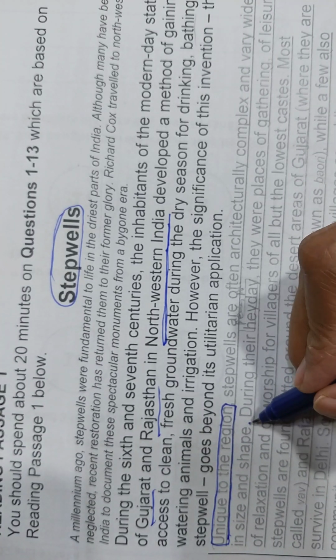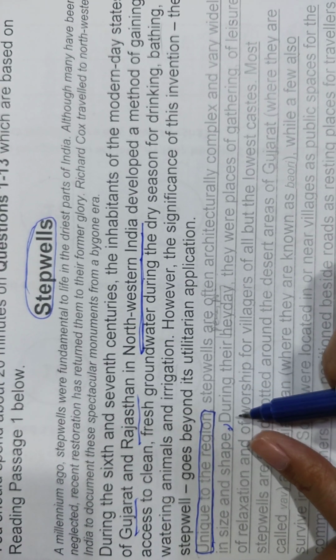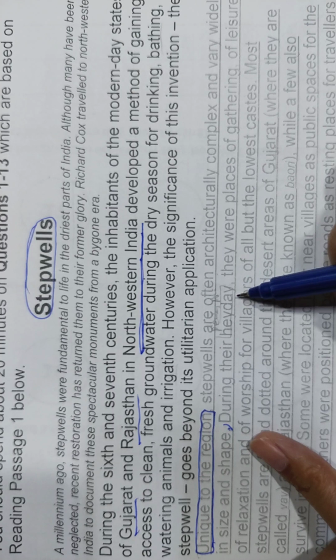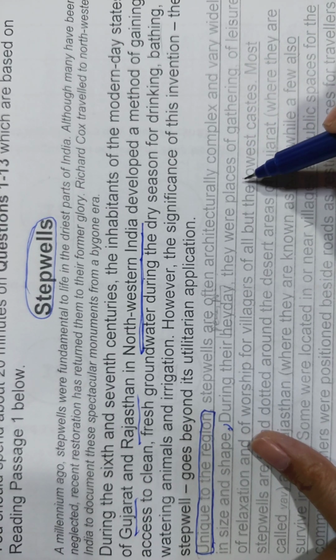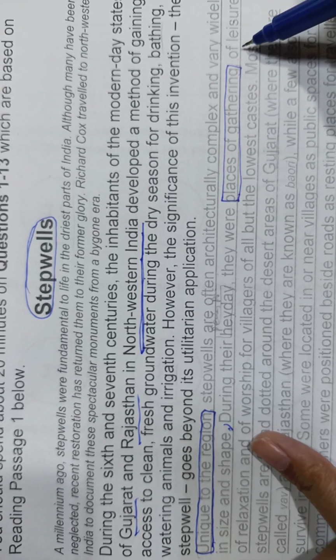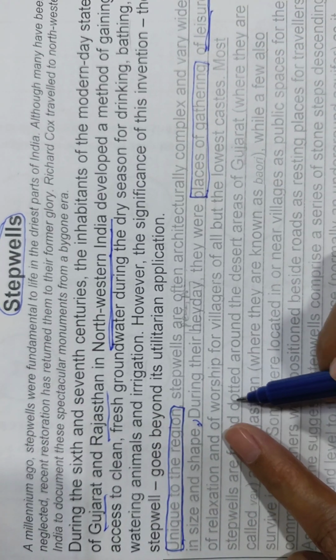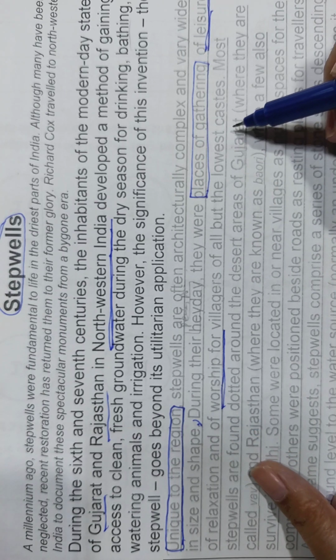So let's move towards our paragraph, and always look for the answer where you found your first answer. You should start your question 2's answer from the same place. During their heyday, they were places of gathering, of leisure, leisure means enjoyment, of relaxation and worship for villagers of all but the lowest caste.